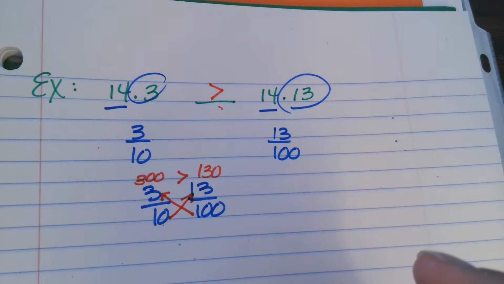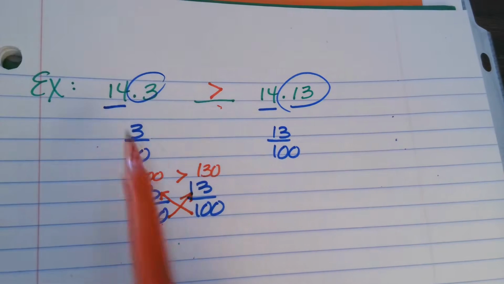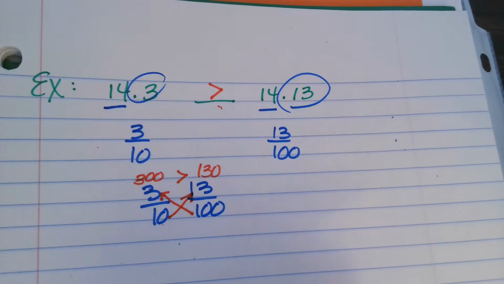So you can cross and multiply your decimals as fractions to find the larger or smaller fraction. And that translates directly back up here. Any questions about that? No. Are we good? Give me a thumbs up, in the middle, thumbs down. Let me know where you are.